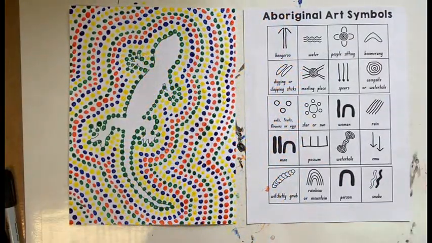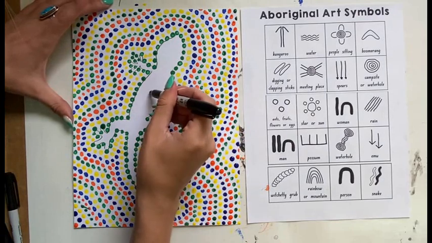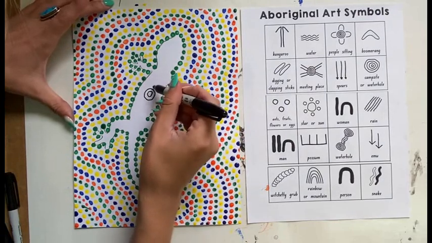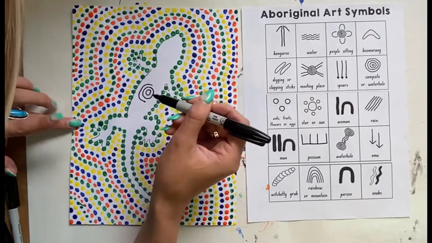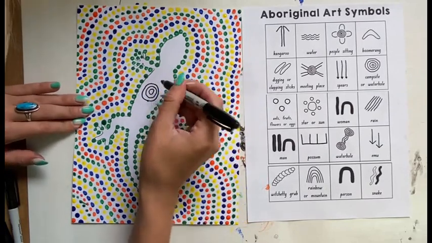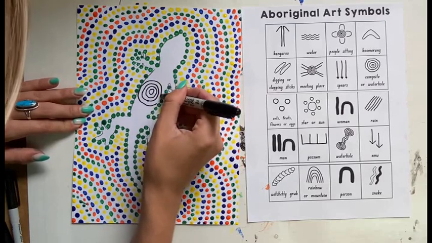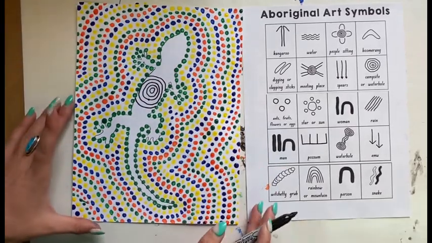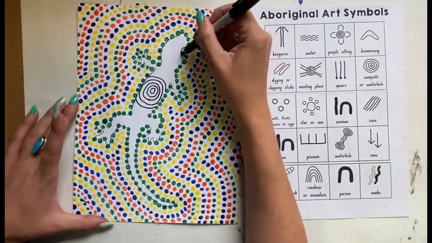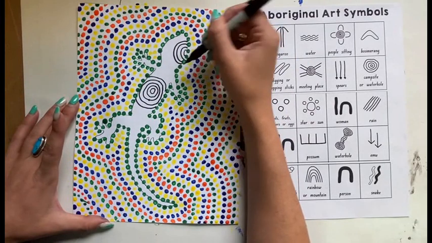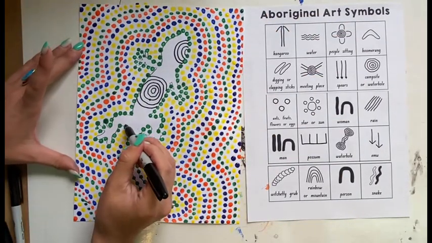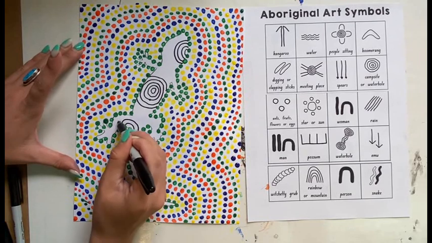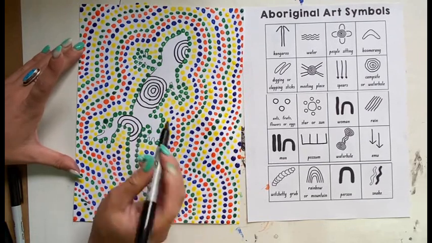Okay, after letting this dry, we're going to go back in and add some symbols to the inside of the animal. Now, I'm very inspired by the water hole symbol because it symbolizes to me a place where animals and humans can unite, come together. It also represents a connection to the environment because we do rely on the water to survive. So we do need to care for it, conserve it, protect it. And I just like the message that this sends.